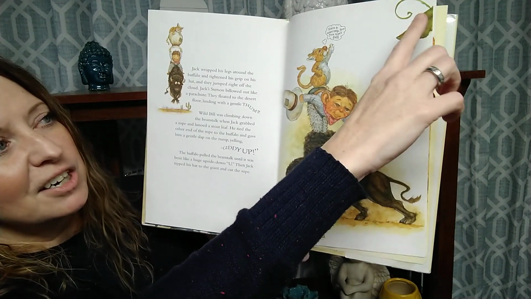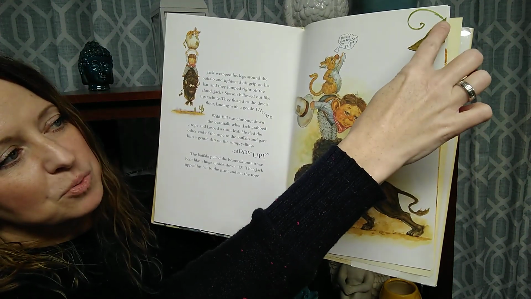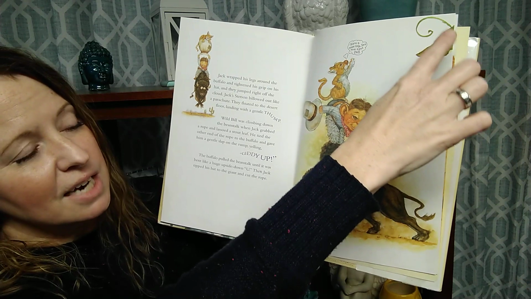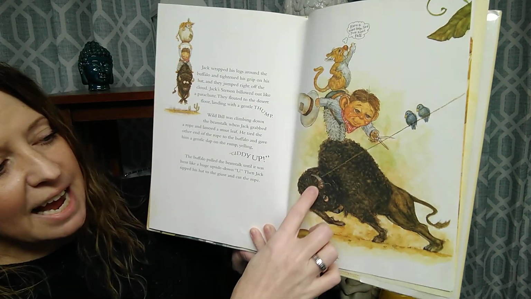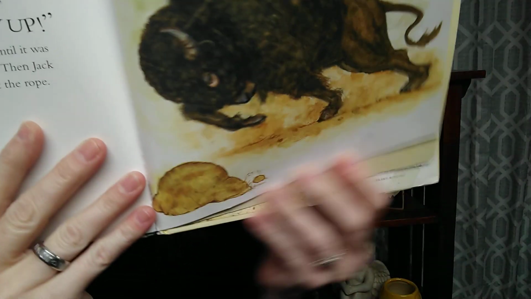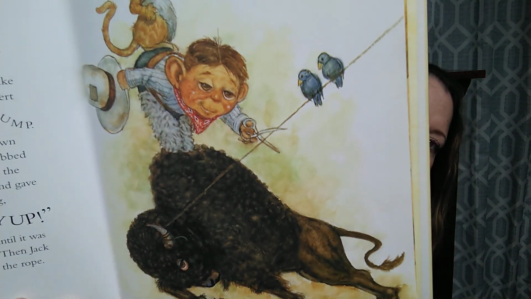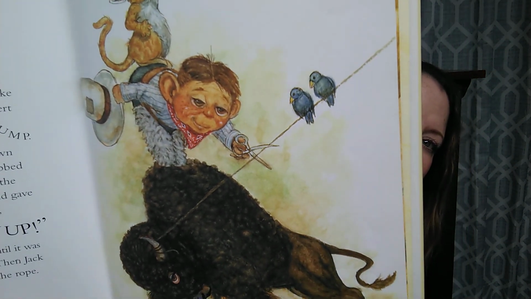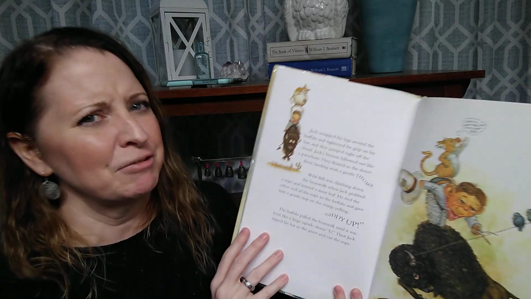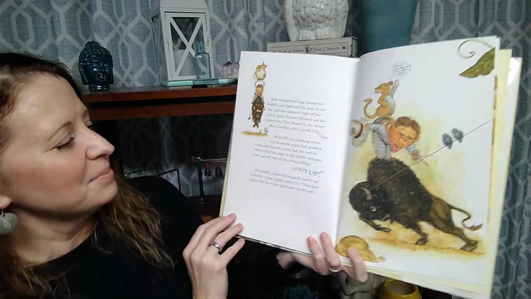So I want you to take a guess here. I'll pull it up closer. He's got his rope wrapped around the leaf, which is connected to the stalk, and it's attached to the buffalo's horns there. What do you think he's going to do there? Do you see the scissors? How is that going to get rid of the giant?